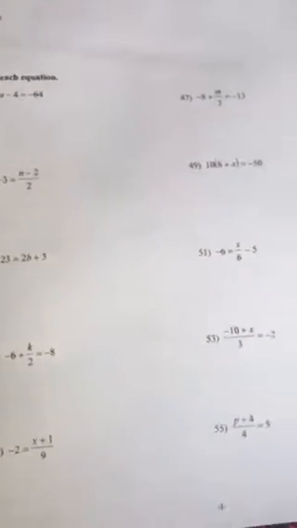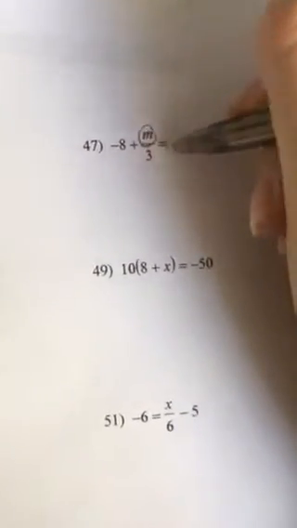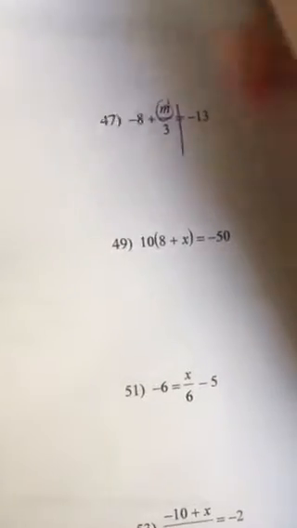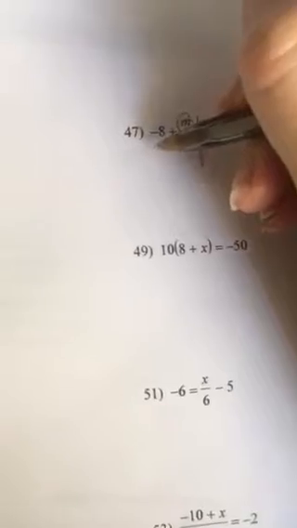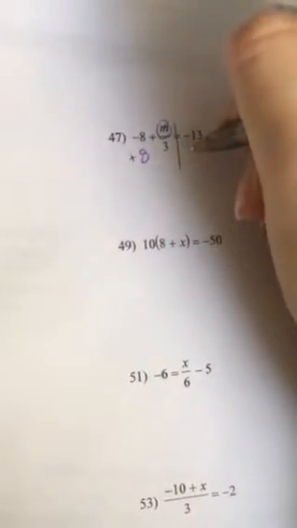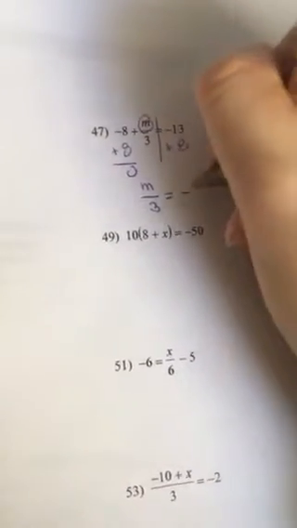After you do that, you're going to solve more problems, two-step equations. So I'm going to go over 47, 48, and 49. So our goal is to get the variable alone, to find out what value it has. So the first thing I need to do to isolate my variable is get rid of any normal numbers that are on the same side of the equation. So I see how I have this negative 8. I'm going to add 8 to both sides. I get m over 3 equals negative 5.